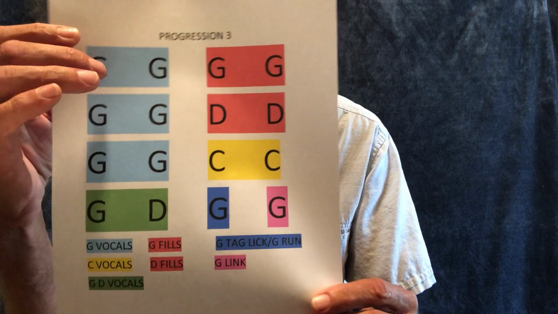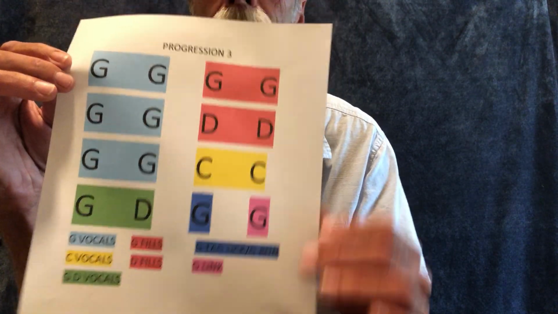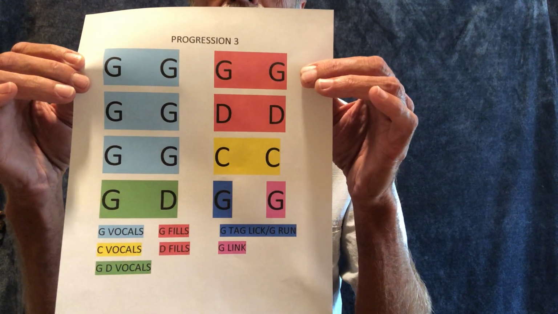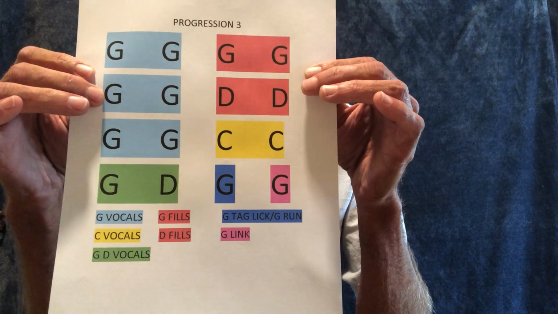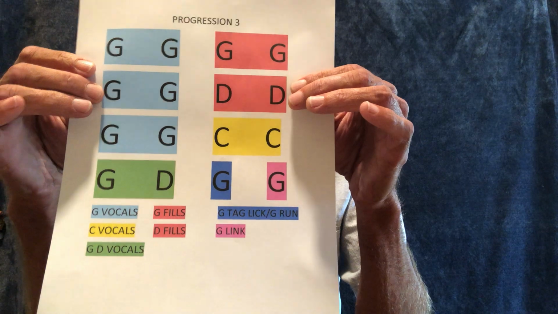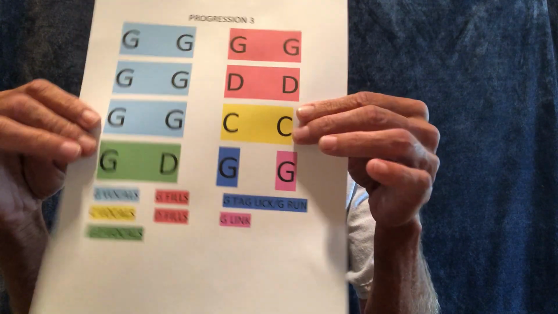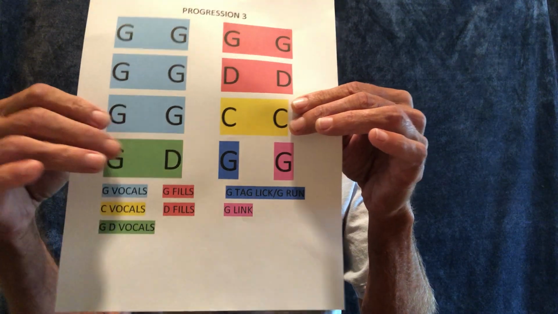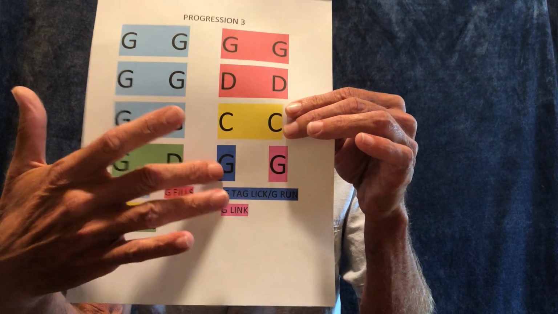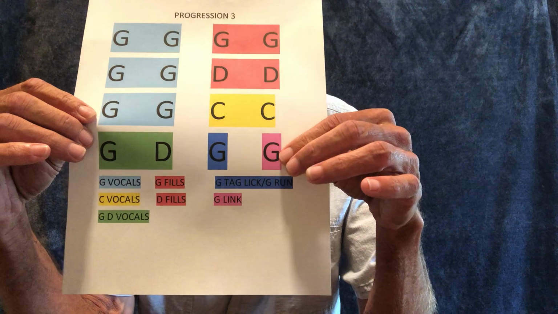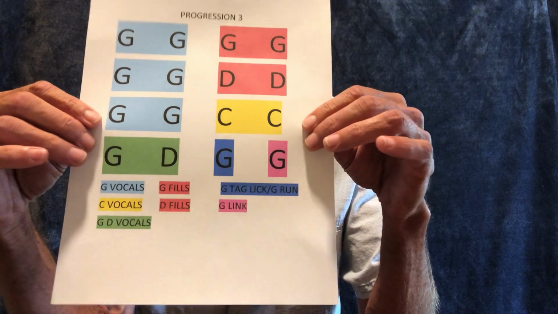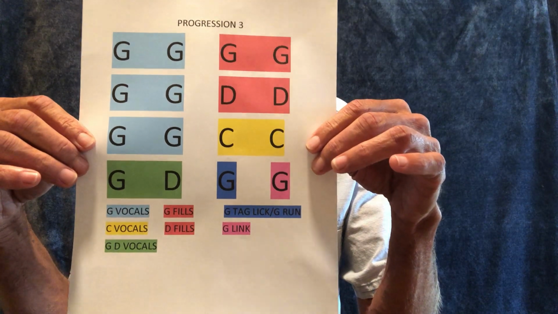So especially for Mama Don't Allow, we've got 2 G's that are vocal, 2 G's that are fill-in licks, 2 G's that are vocal, 2 D's that are fill-in licks, 2 G vocals, 2 C vocals. Then our turnaround, the G and the D are vocals, hitting that last melody note, tag lick or G run, and then our link to get us back going to the progression again.